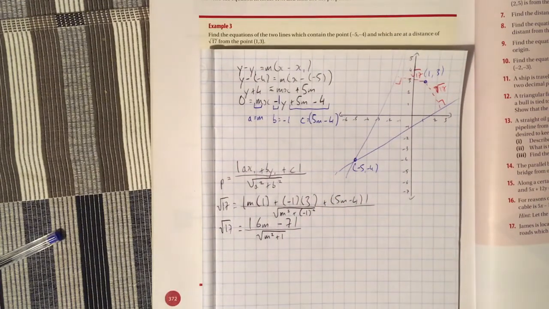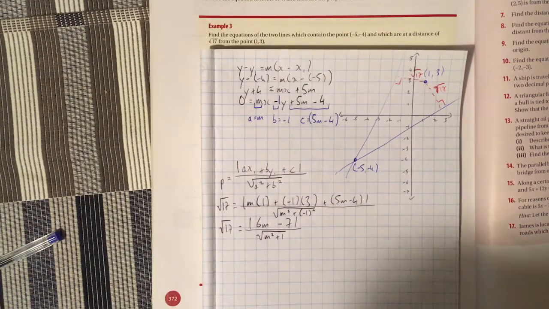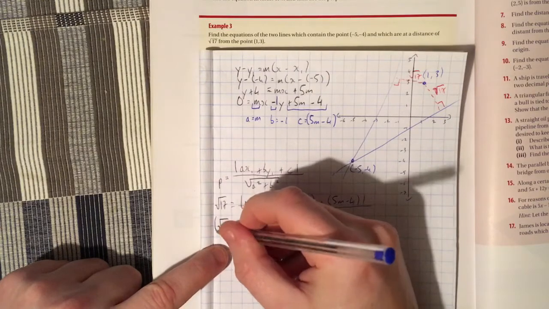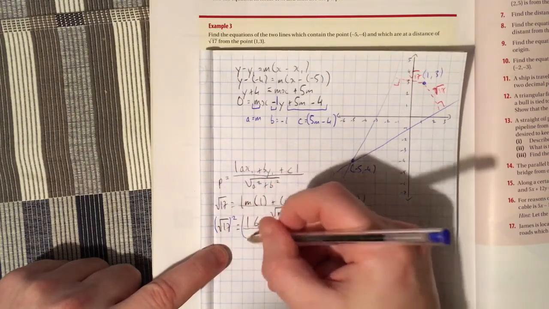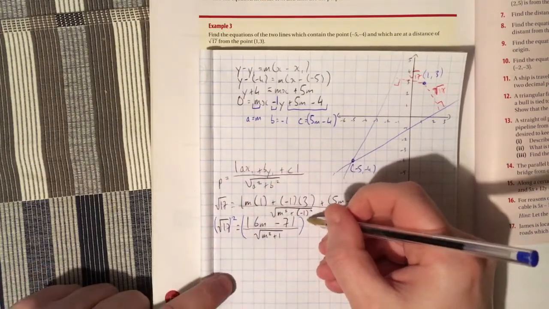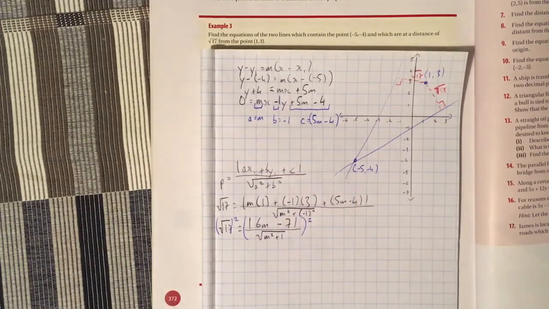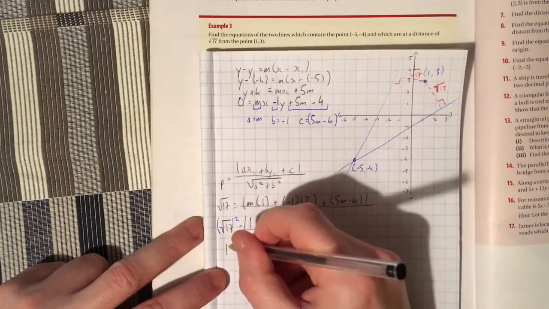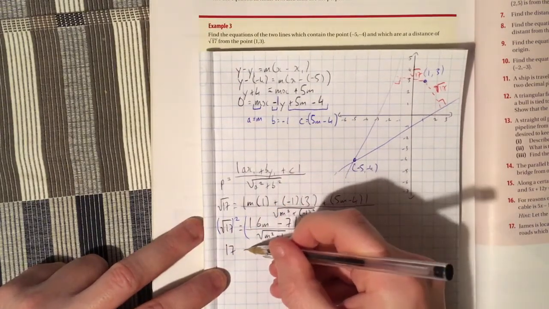All right. So now I'm trying to solve for m here, so I want to get this m squared out from under the square root, and I've got a square root over here as well. So let's square both sides. Get rid of any square roots. Now, left hand side, root 17 squared is just 17. The square root and the squared cancel each other out.